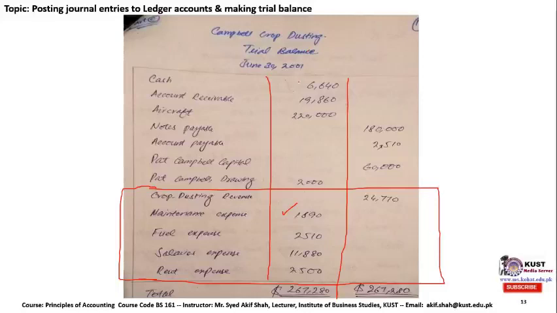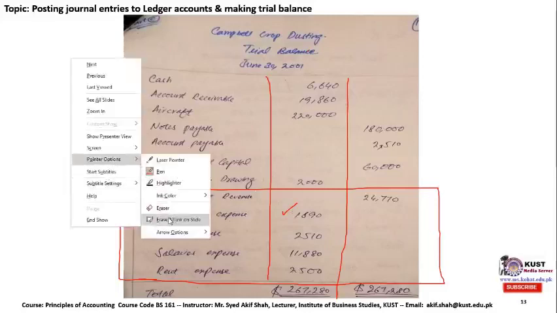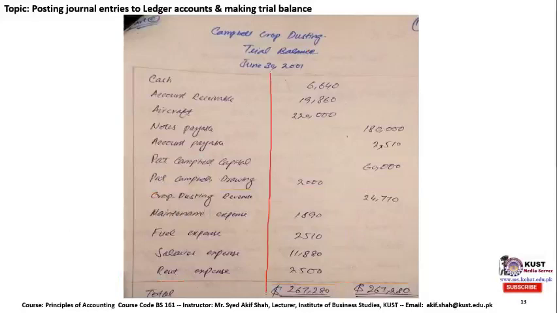After doing that, you simply have to sum up both the columns and find out whether these two columns match with each other or not. If the total debits column and the credit column match, then your trial balance is correct, and it gives you a signal that you have done your journal properly and correctly posted those entries into the ledger accounts.